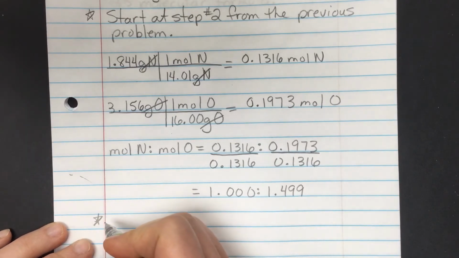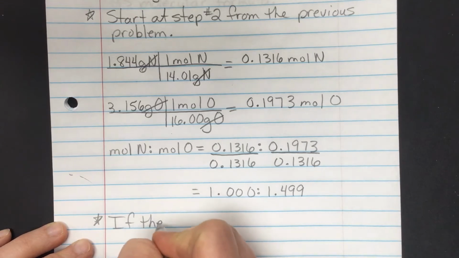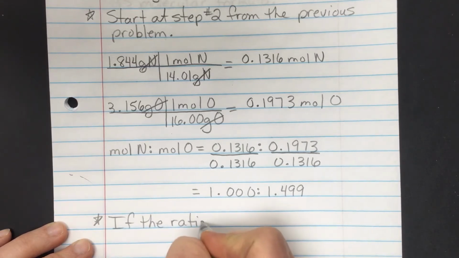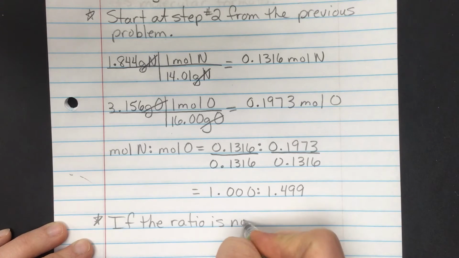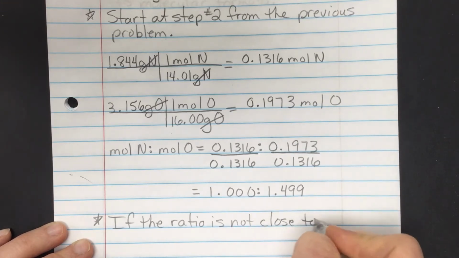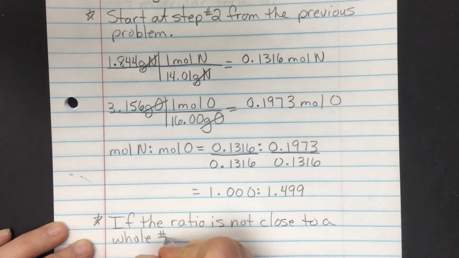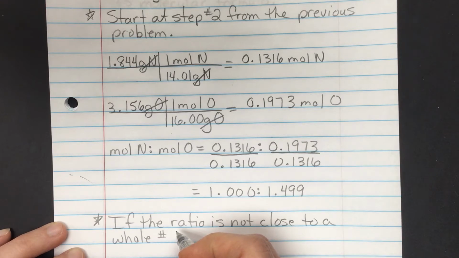So if the ratio is not close to a whole number, express the numbers as fractions and multiply by the common denominator.